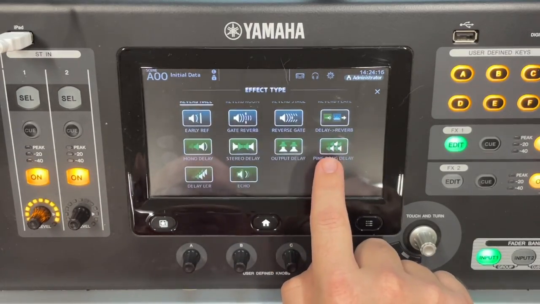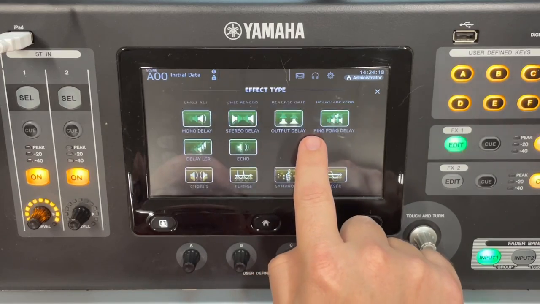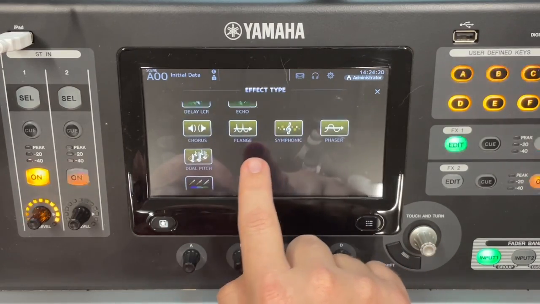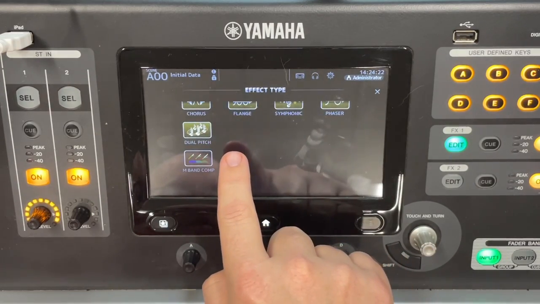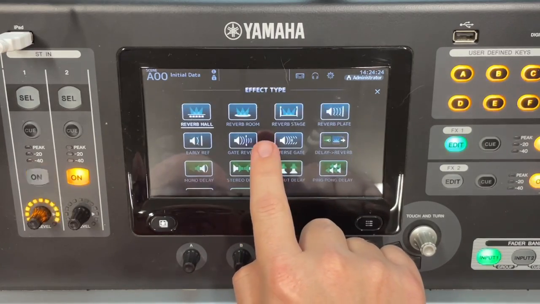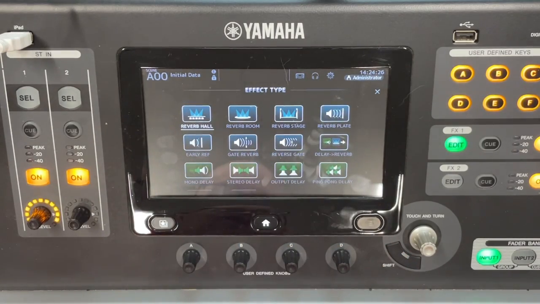So you have everything from reverb hall, you have some plate reverb, you have some delays, plenty of different types of effect that you can add to your sound.